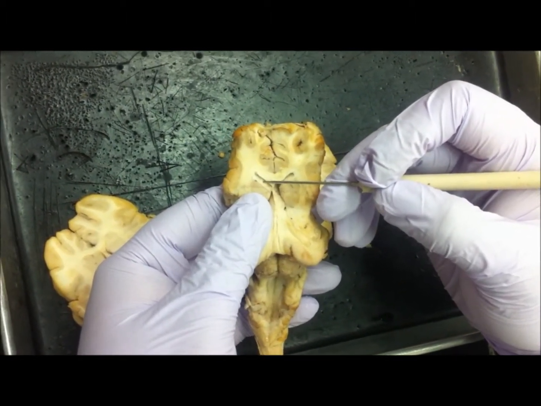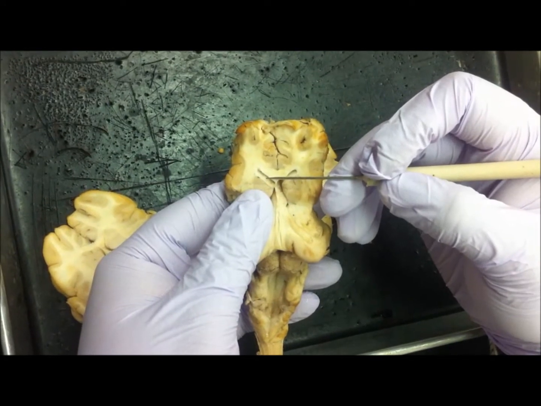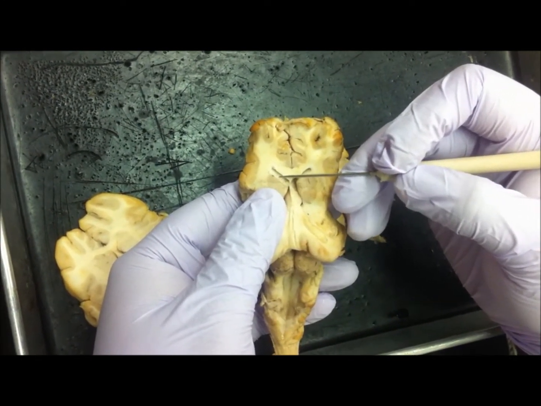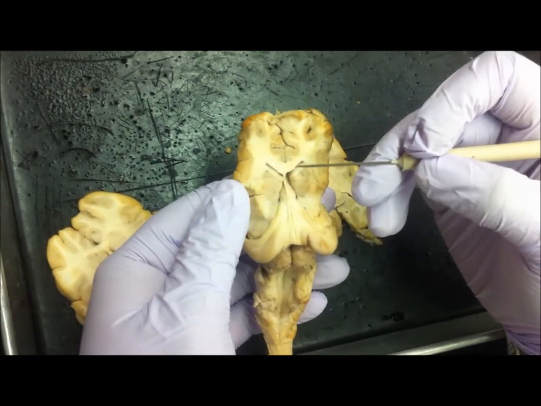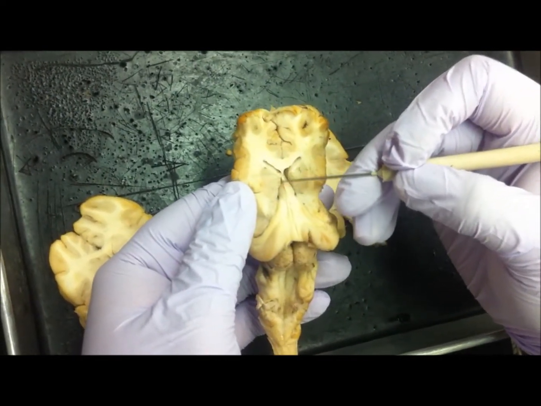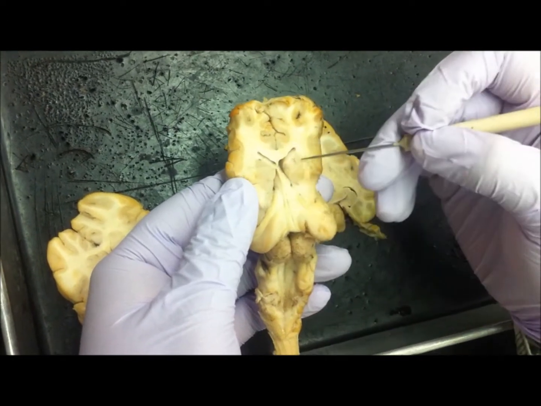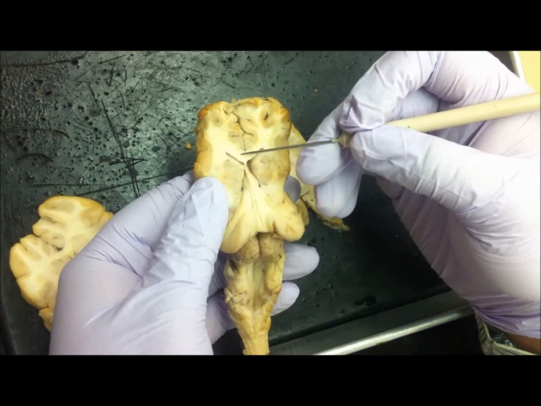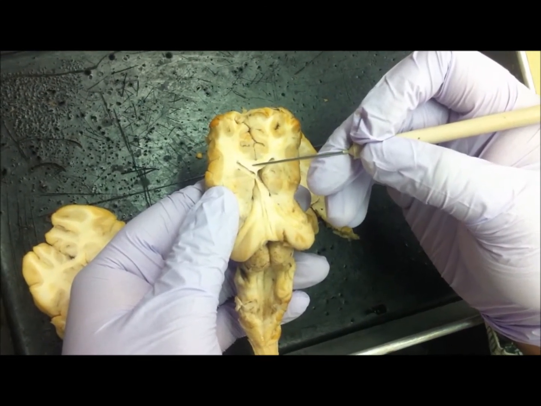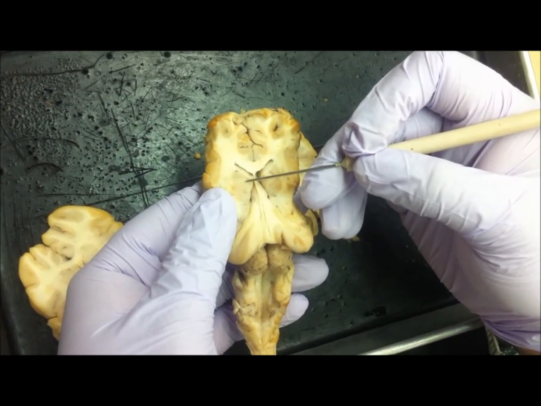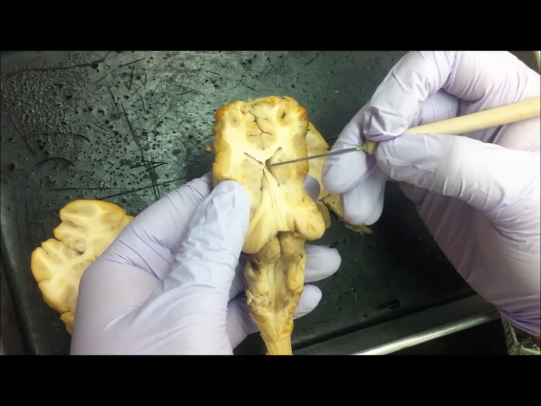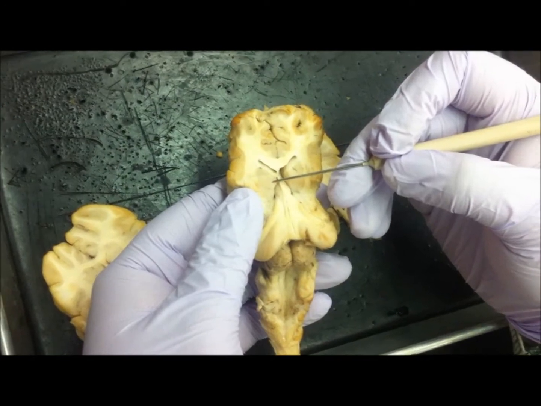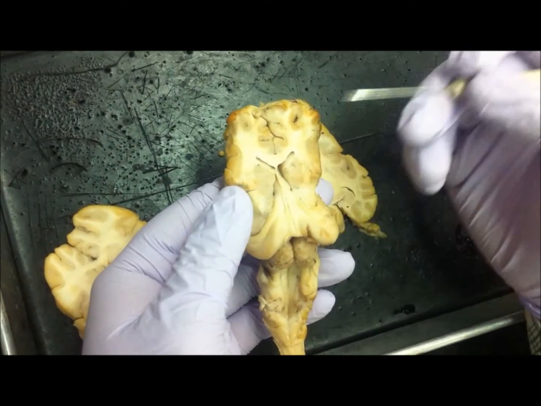This is PhotoSeries 5, but because it's such a nice cut, you can actually see the lining in a very defined manner. And it surrounds the head of caudate, which is these two structures here. Anterior to the head of caudate, we have the genu of the corpus callosum. Lateral to the head of caudate, we have septum pellucidum. And posterior to the head of caudate, we have the dorsal fornix.